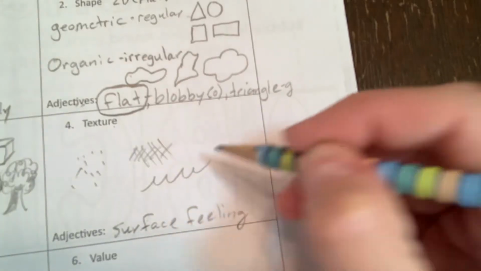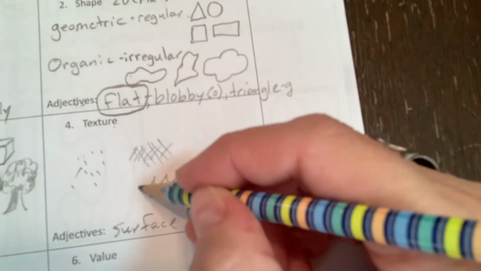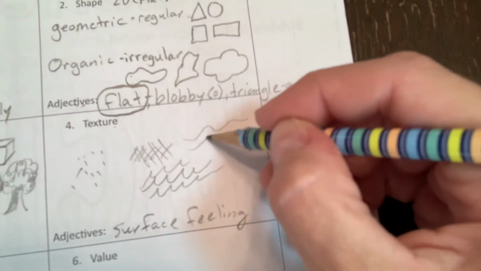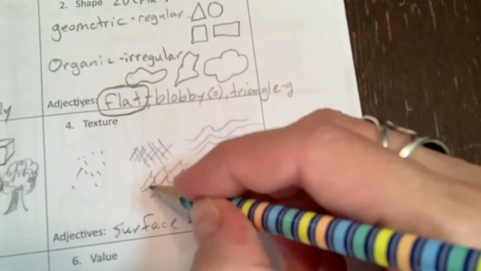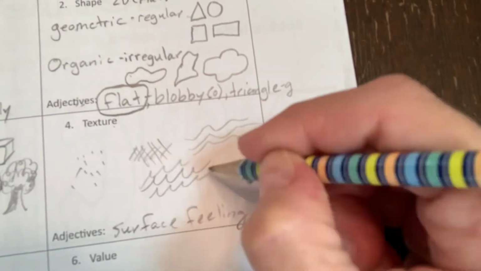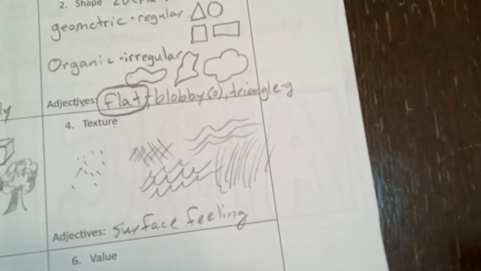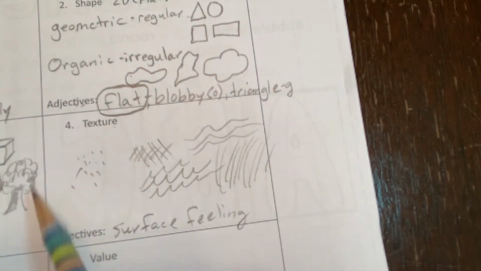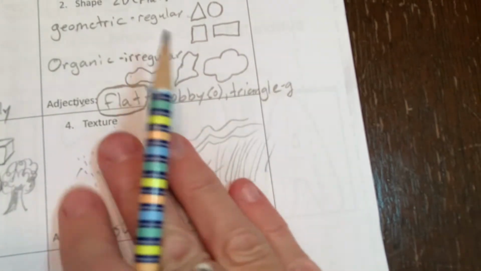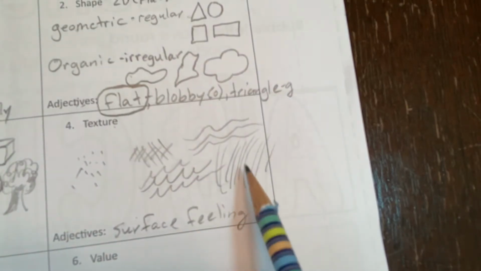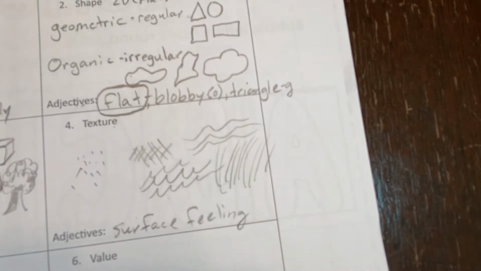This could be water texture, waves, it could be wavy. That looks more like spikes. So spiky, wavy, this might be grassy or hairy. Whenever you repeat dots or lines, you create a texture. You can't feel it, but it looks like you can feel it. It looks rough or wavy and stuff like that.